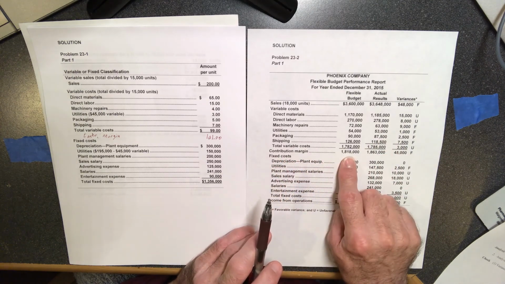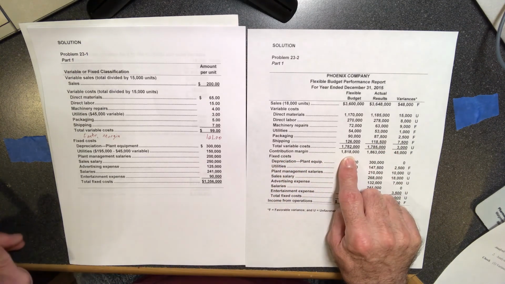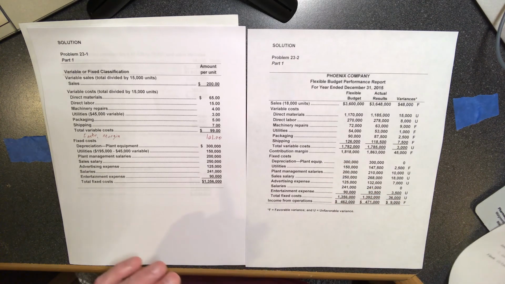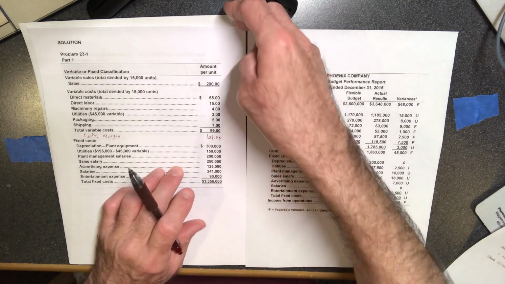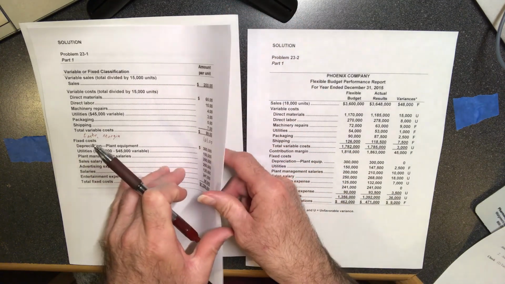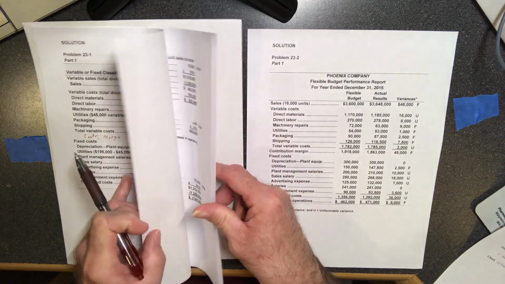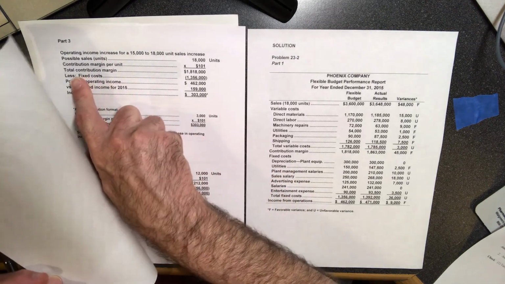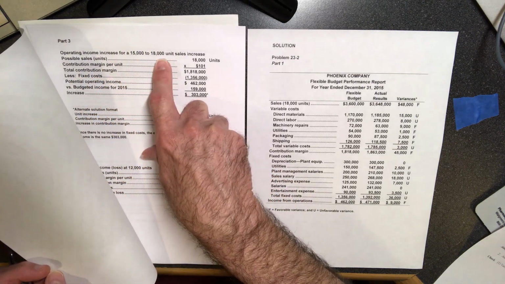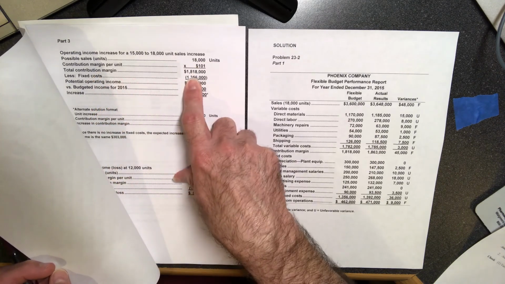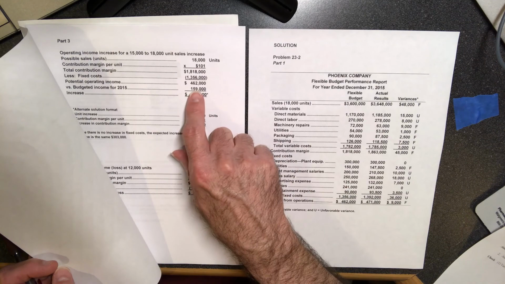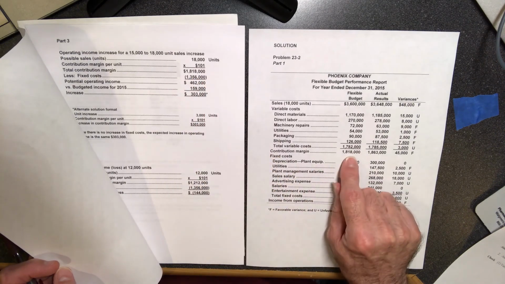And we have a contribution margin of $1,818,000, which, by the way, was the same contribution margin we came up with earlier when we did this what-ifs problem. Here's our total contribution margin at 18,000 units, 1,818,000. So we have the same contribution margin, so we know we're on track.